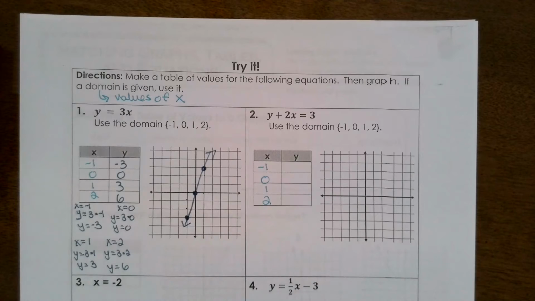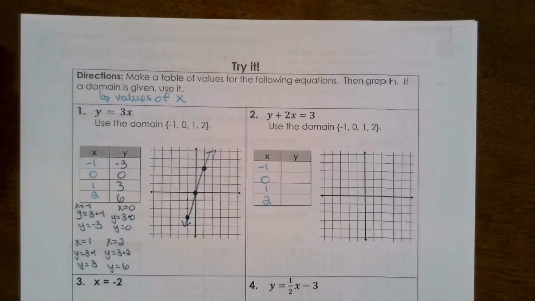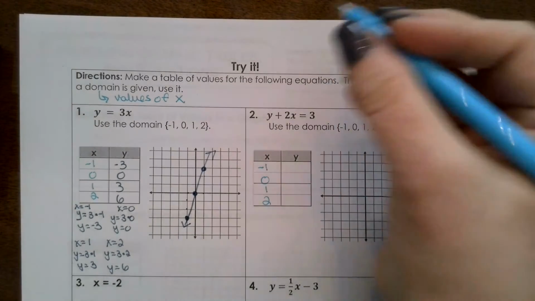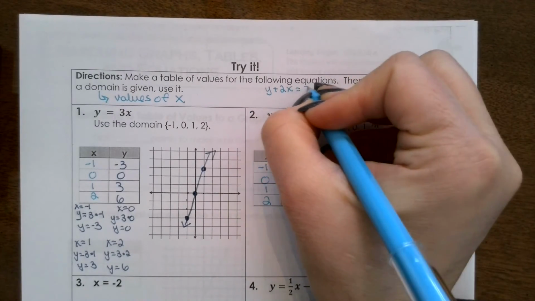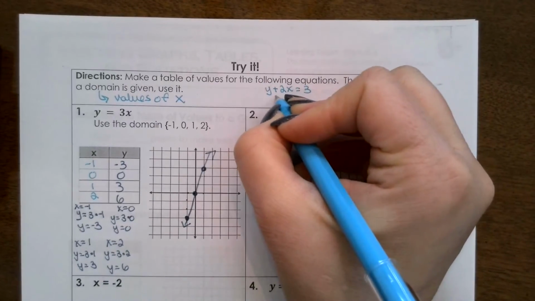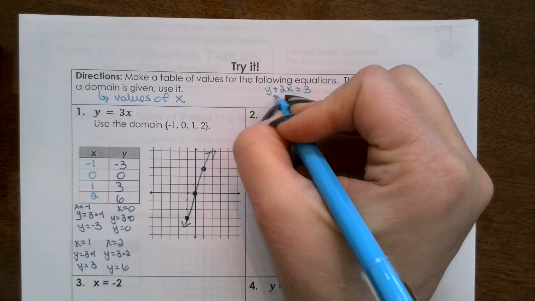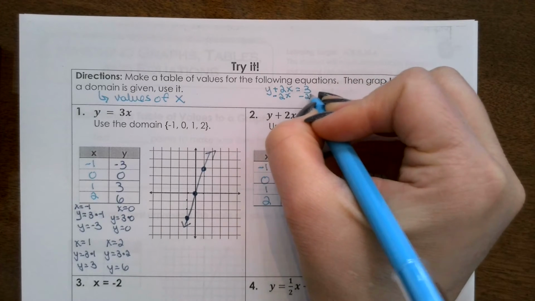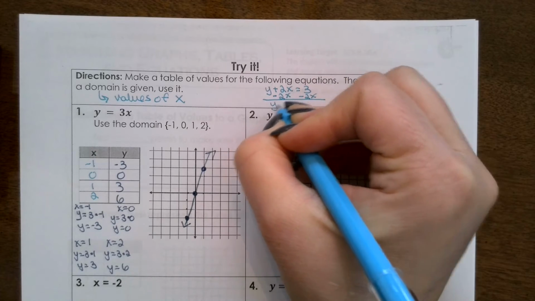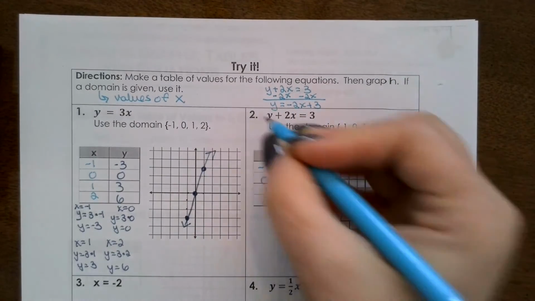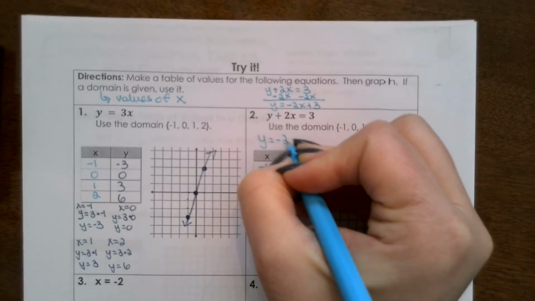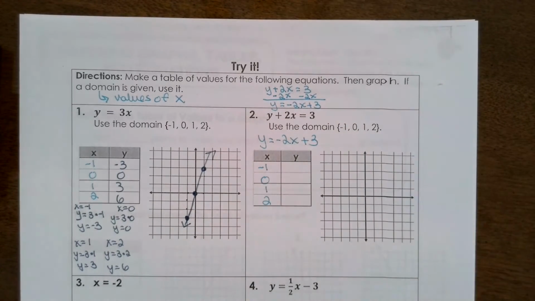Let's look at this next one. Is y by itself? It's not. So I need to rewrite this. Y plus 2x equals 3. I'm going to use the opposite operation to get this to the opposite side. And I have y equals -2x plus 3. So that is my equation in function format.